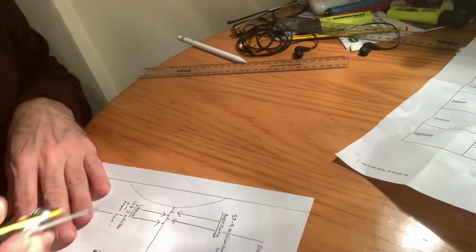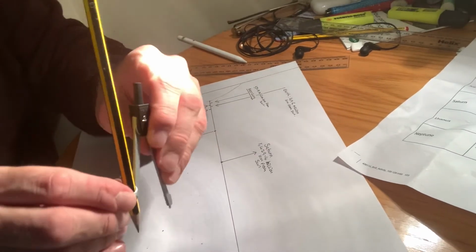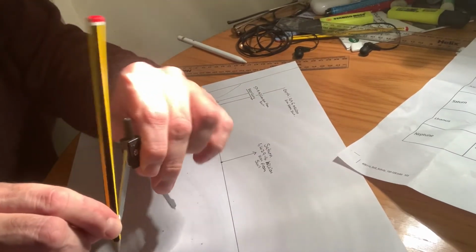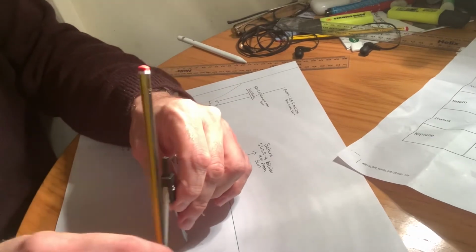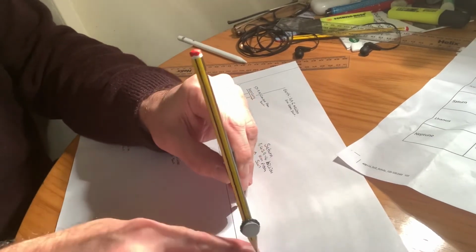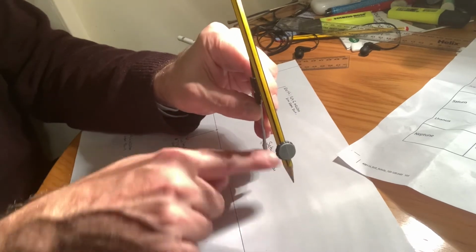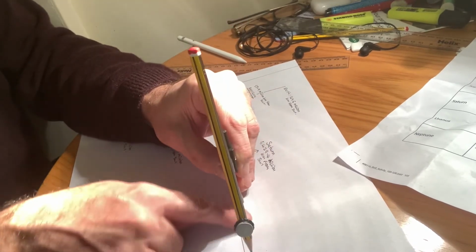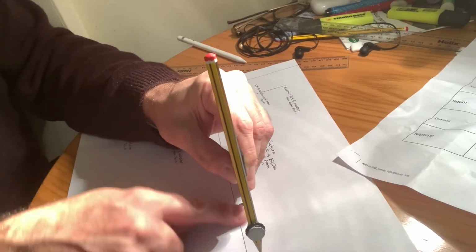And depending on how big you want the circle to be, it's just how far apart you want them, isn't it? Okay, if you measure between the two, that will give you half of the diameter of the circle. We call this the radius.